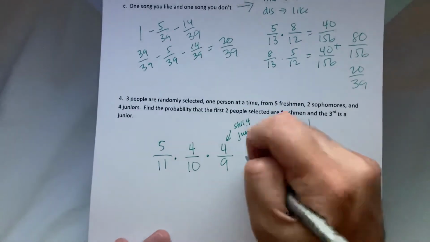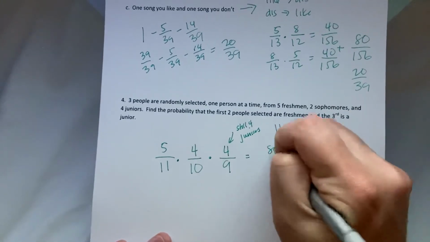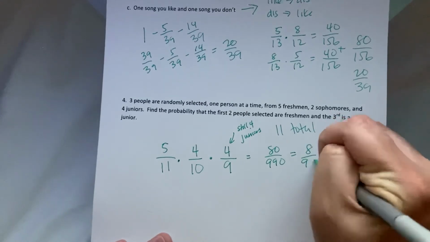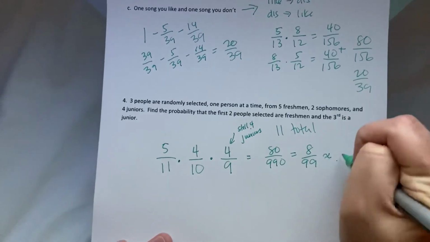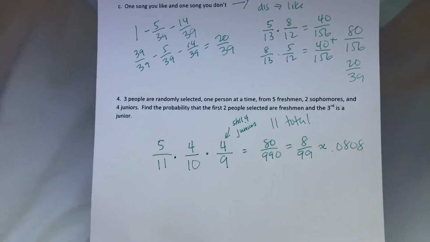This looks like 80 out of 990, or 8 out of 99. That's 0.0808, repeating over and over. And that is all for this section.